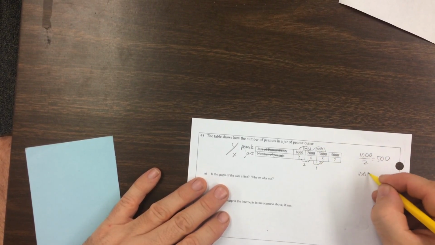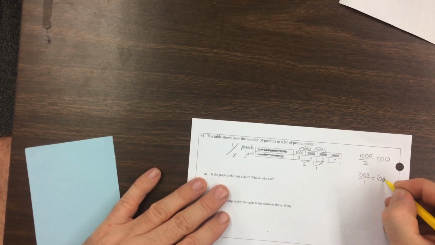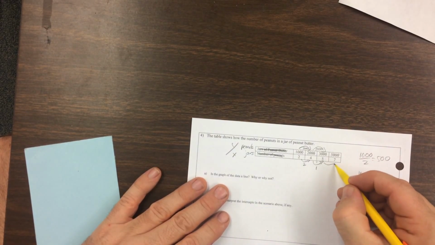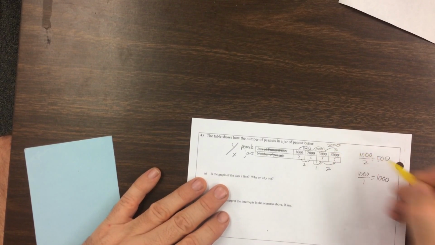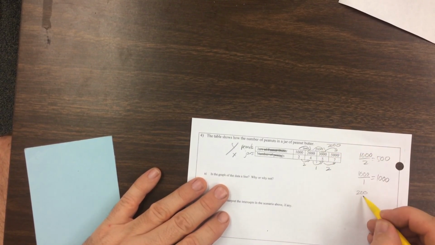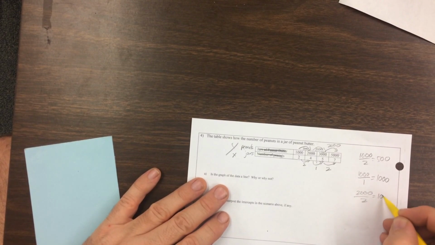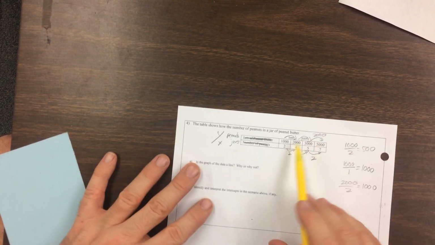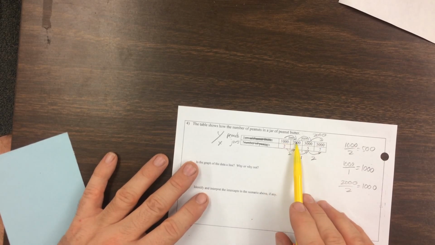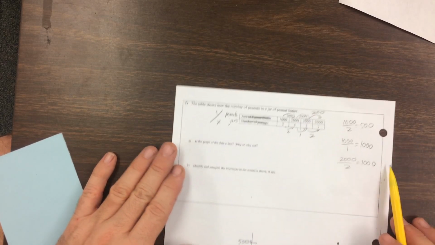So that would be 1,000 over 1, or 1,000. And here we have one of 2 and of 2,000. So that would be 2,000 over 2, which is 1,000. So you can see that I don't have a constant rate of change, right? The rate of change is different from here to here than it is from these two.